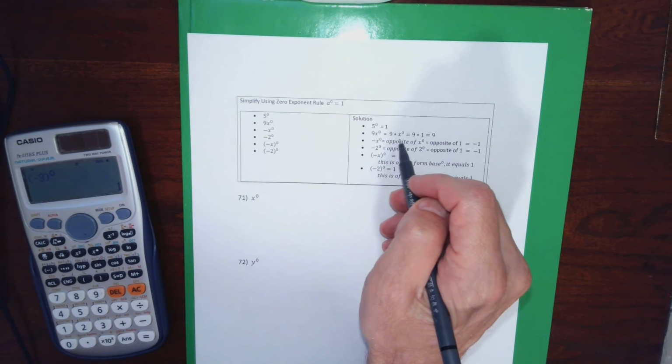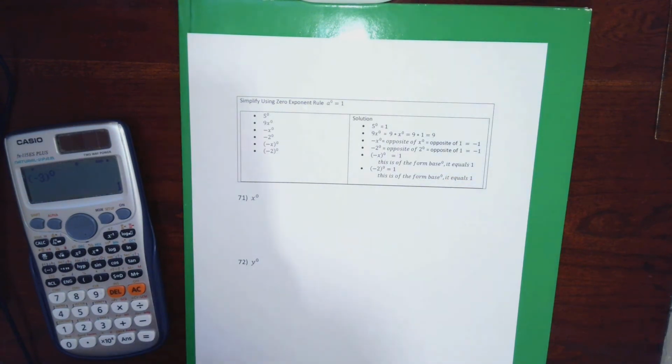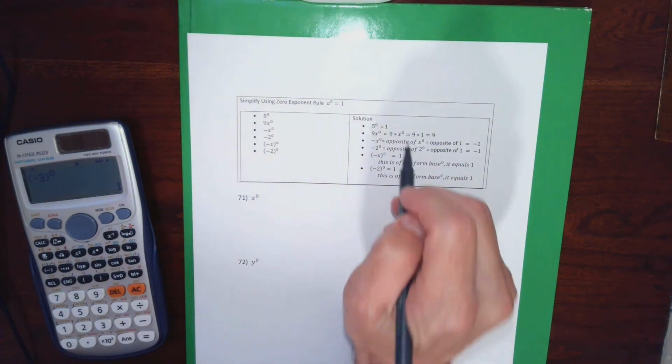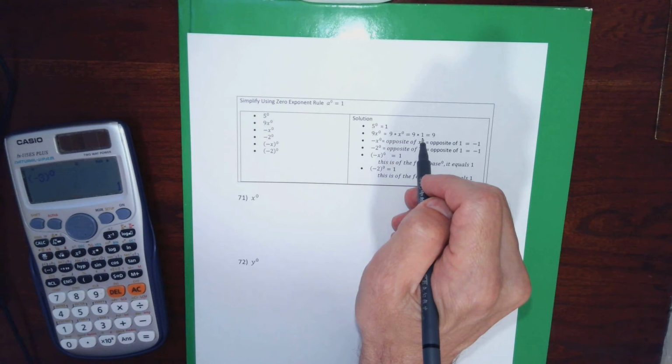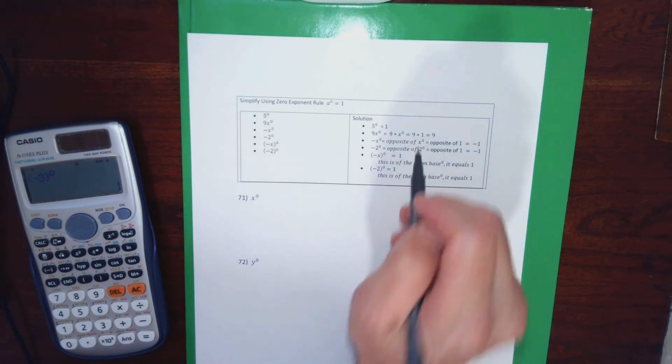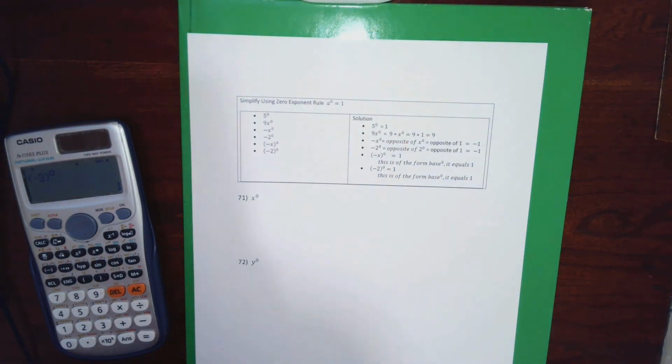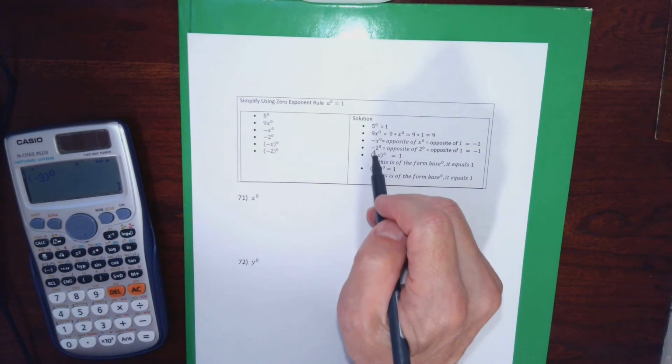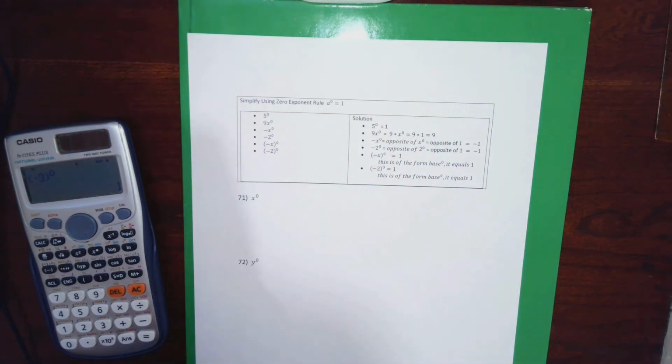So I separated the 9 and the x to the 0 power to emphasize that the base to the 0 power turns to 1, but the coefficient doesn't. And then the evil non-parentheses negatives with 0 exponents.